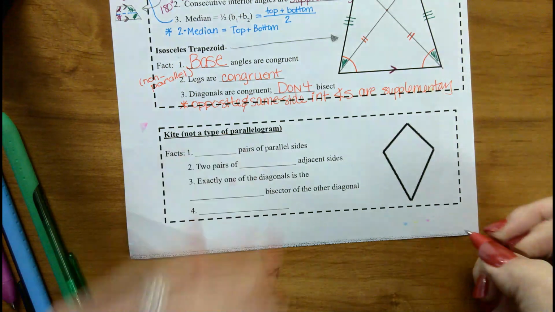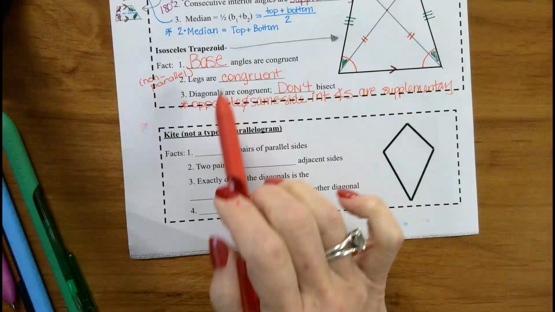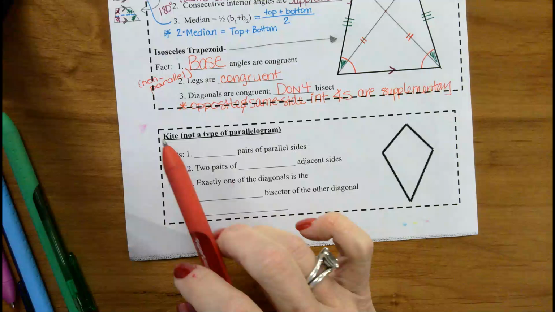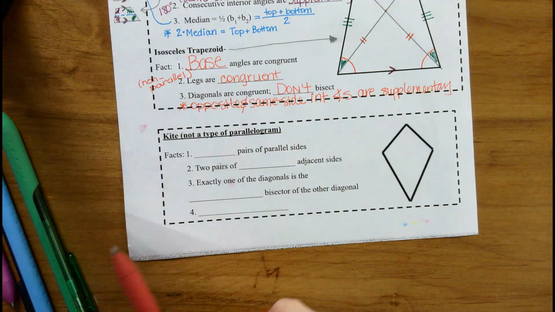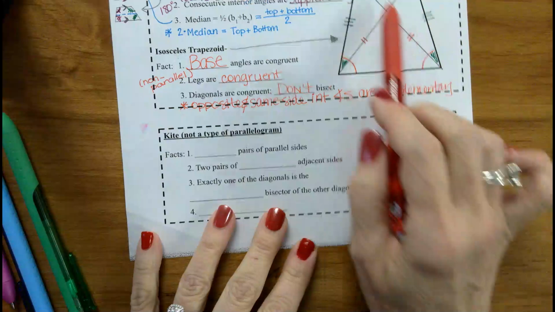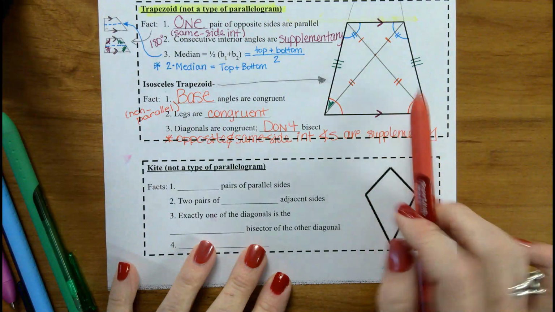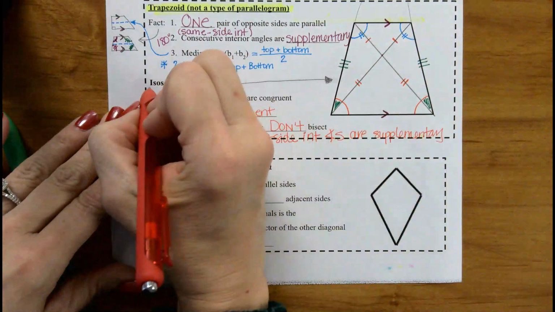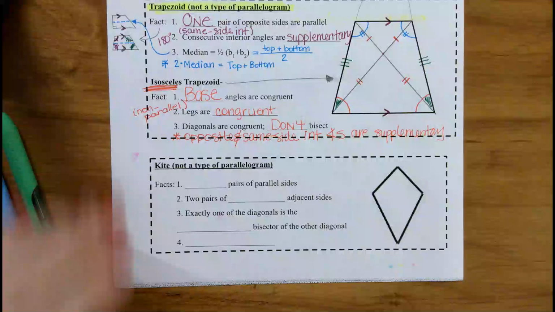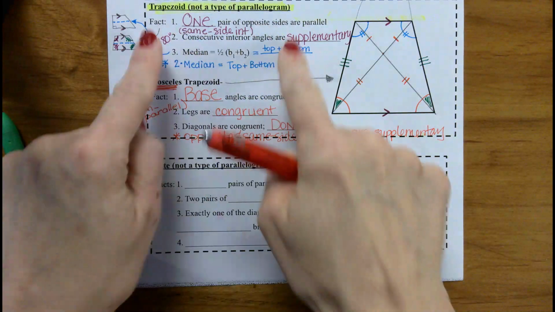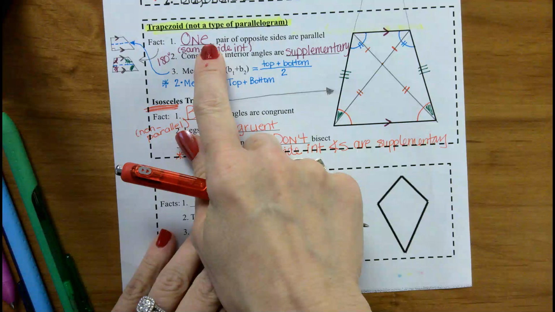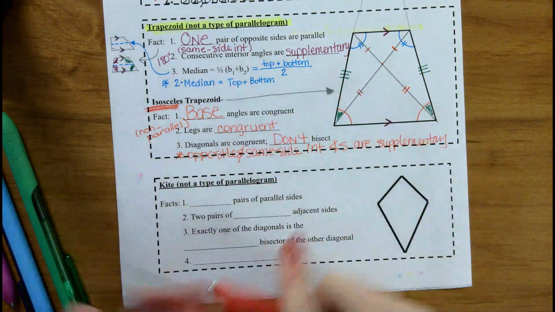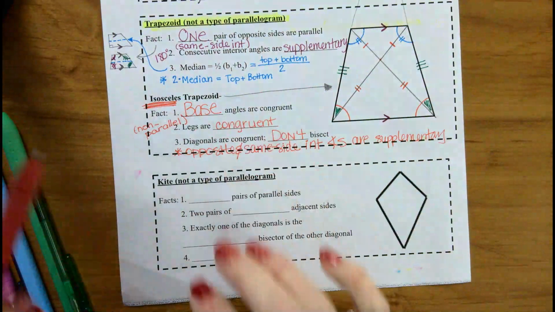Okay, I think that's all. Let's see, non-parallel sides are congruent, diagonals are congruent, they don't bisect each other, the base angles are congruent, opposite angles are supplementary, same side interior are supplementary. That's for an isosceles trapezoid. But all of this stuff up here is still true. One pair parallel, your median, all of that. So everything's the same, and then we just add a little bit more for isosceles.